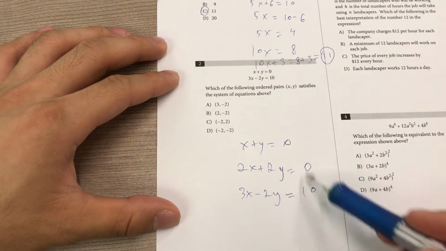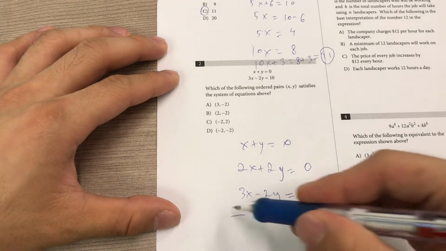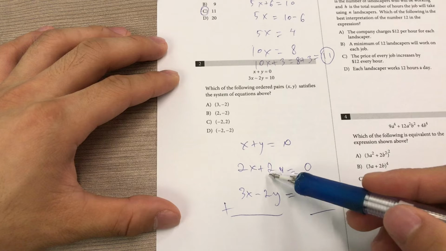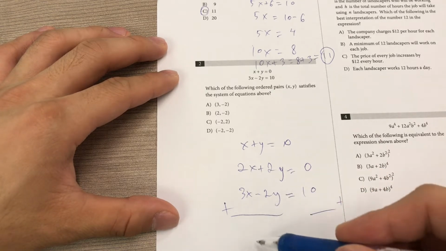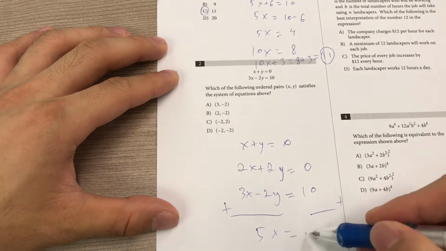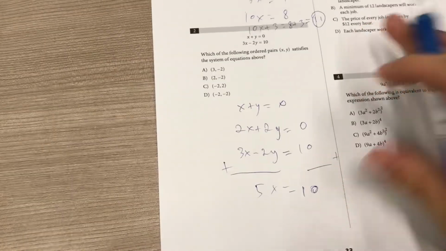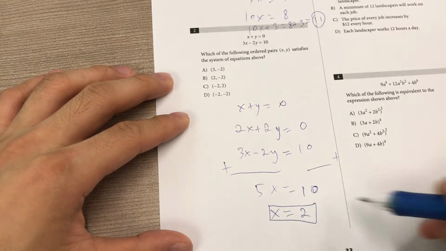Alright, looking at these two equations, we have plus 2y and minus 2y. If we add them side by side, what will happen is 2y and minus 2y will disappear, cancel each other. So 2x plus 3x is 5x. 0 plus 10 here is 10. Okay, and then from here we can find x easily. x is 2, because 5 times 2 is 10.